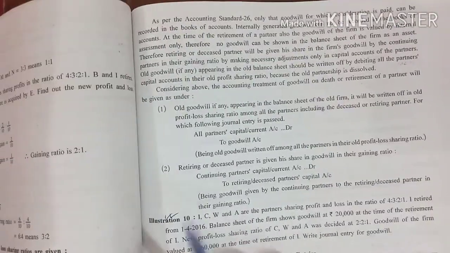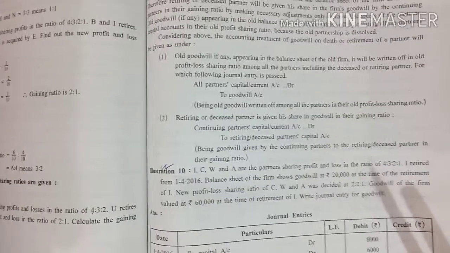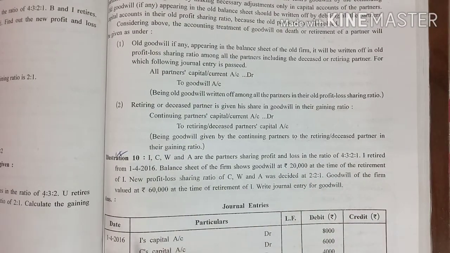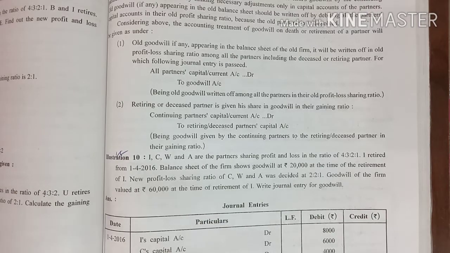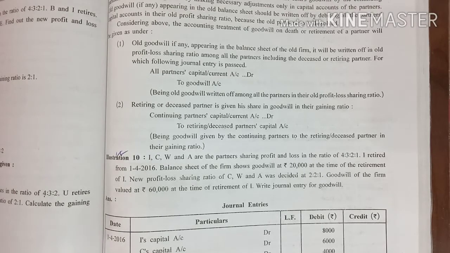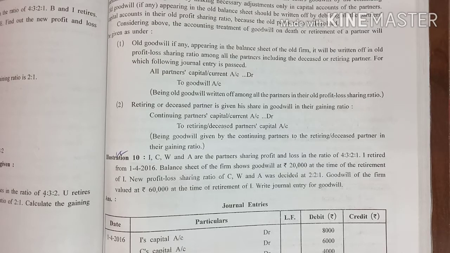Always I want to compare what you have already learned and what you are going to learn. You have learned from the previous chapter, that is the 5th chapter, admissions, the accounting treatment of the goodwill. Two types of treatment were there. One, the new partner is bringing the cash, for that what is the journal, and second, if the new partner is not able to bring the cash, another journal for the accounting treatment of the goodwill.